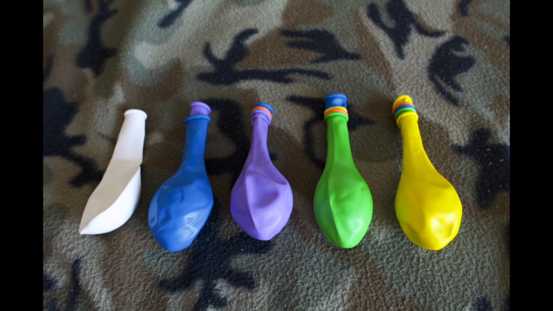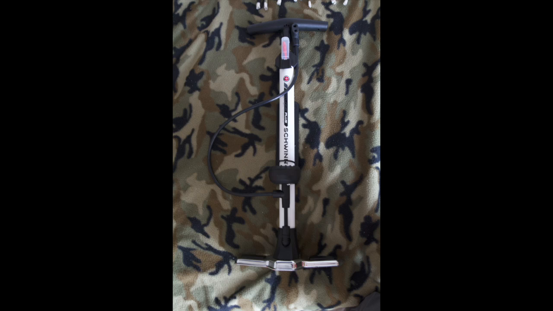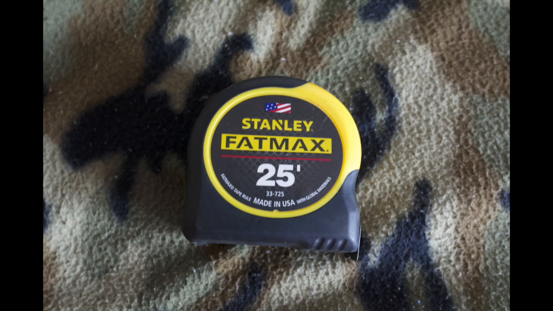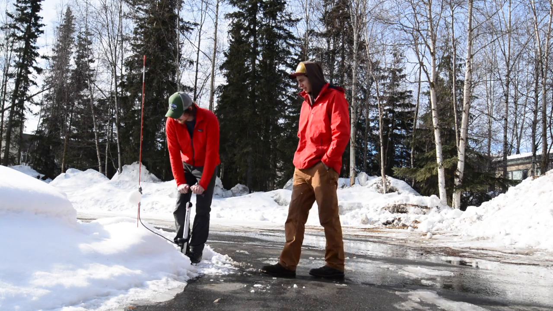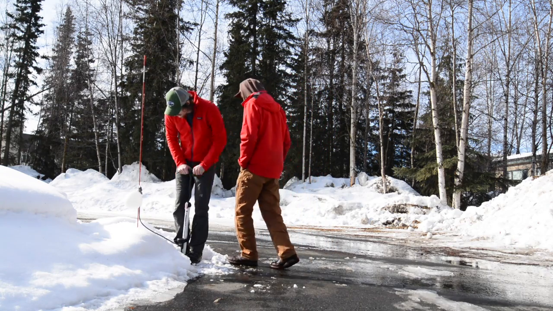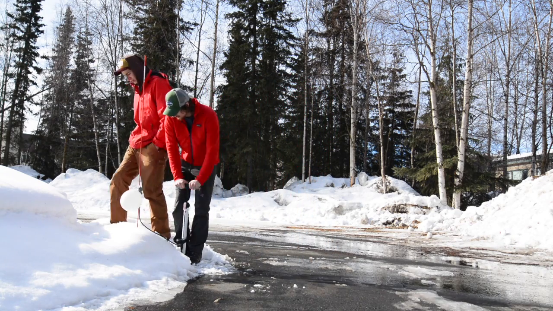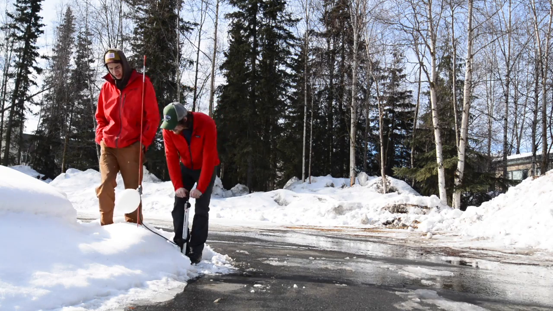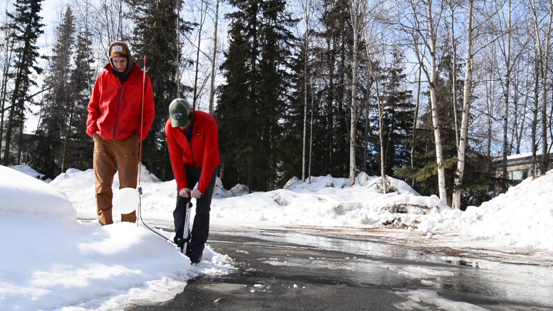All I needed to complete this project were several balloons, a bike pump, and a measuring tape. I began pumping up the first balloon as my certified balloon holder, Nick Martin, made sure no venting occurred at the mouth.